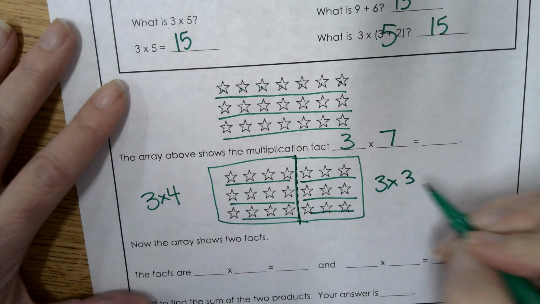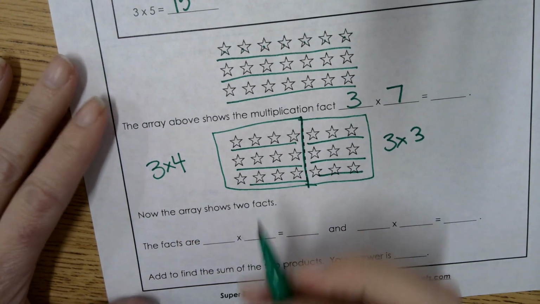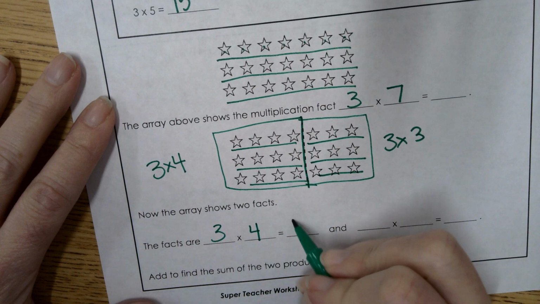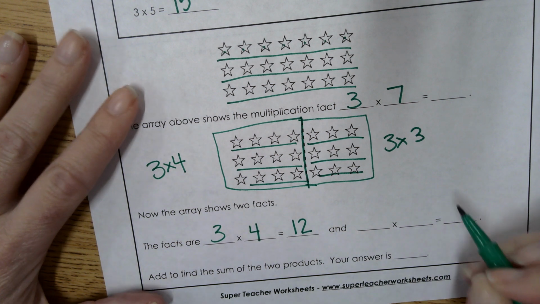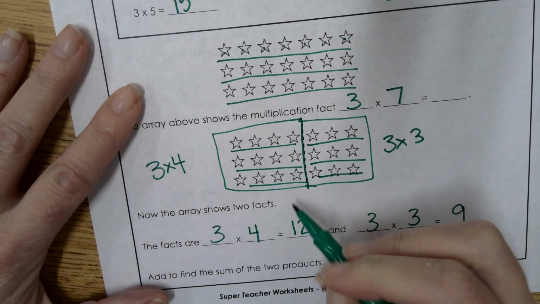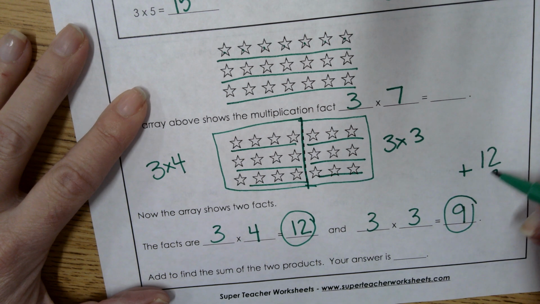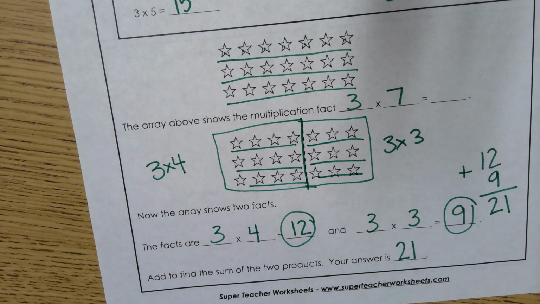3 times 3. So I'm just going to take what I did and put it down in this box. The facts are 3 times 4 equals 12, and 3 times 3, which equals 9. So I'm going to take 12, add it to 9, and my answer is 21. So that's mental math that I did. I really did 12 plus 10, which is 22, and then took 1 away. Let's go to the back.